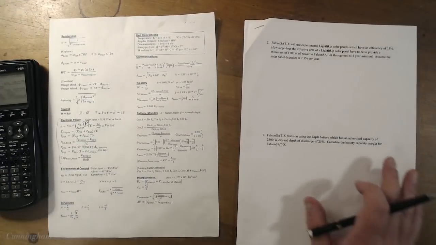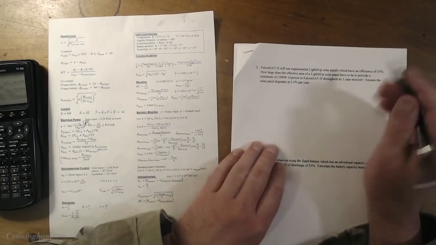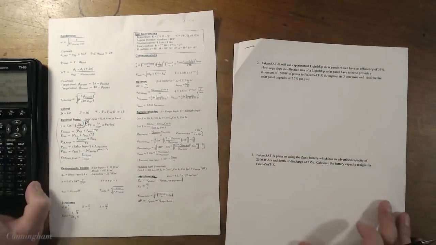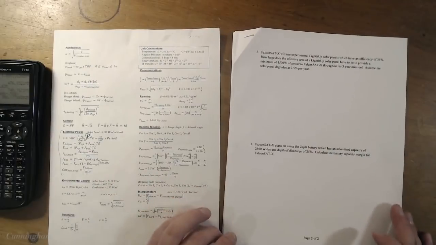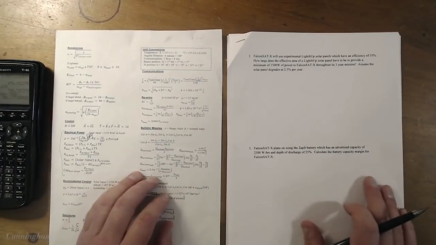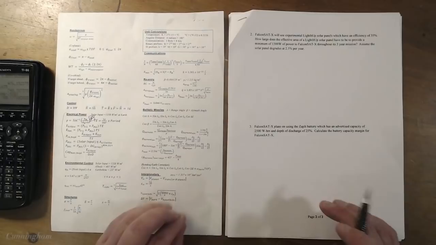Okay. FalconSat X will use experimental "lighted up" solar panels. I looked that up. I'm not sure it's a real thing, but it sounds cool. We should start that business. Myself and all 400 Astro students.